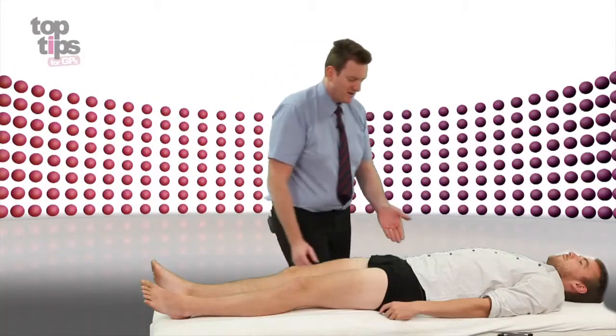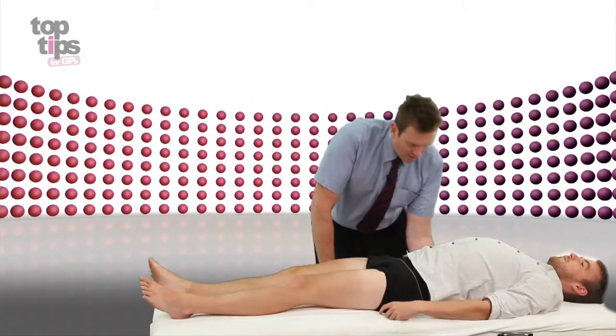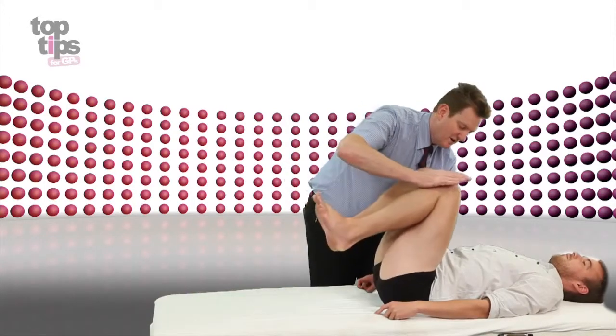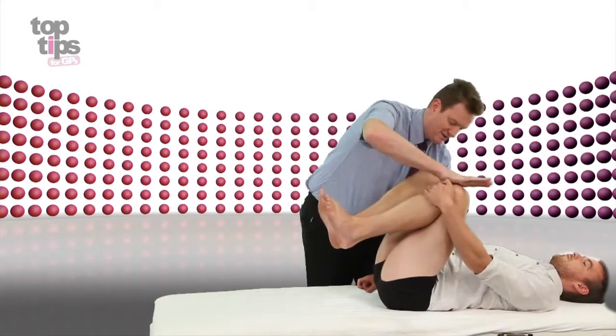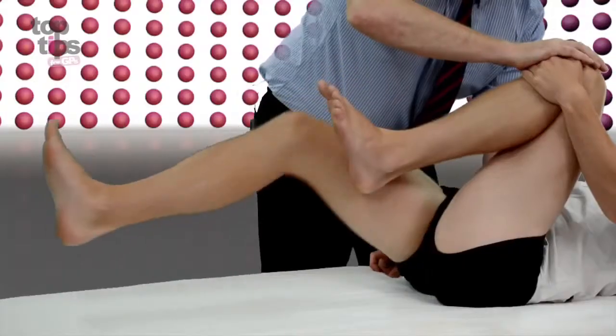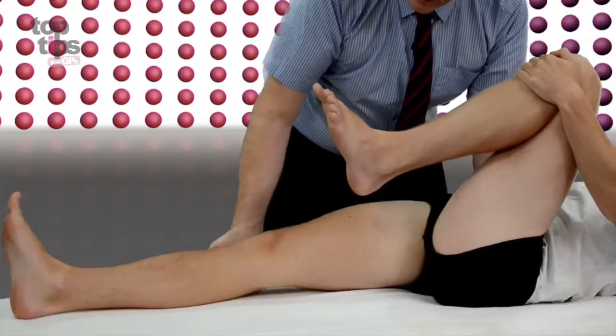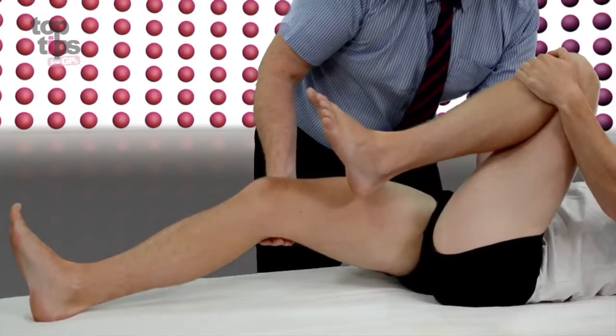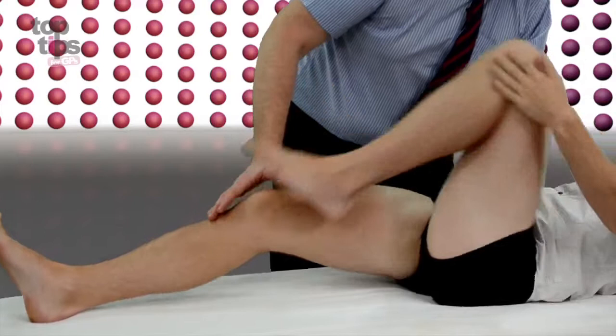Then I want to do Thomas's test by putting my hand under the patient's back and asking the patient to pull both his knees up to his chest. Can you just hold onto this leg for me, please? And allow this one to come right the way down. This should go flat. If there's any bend in this, it shows a fixed flexion deformity of the hip. Okay, just relax that down.